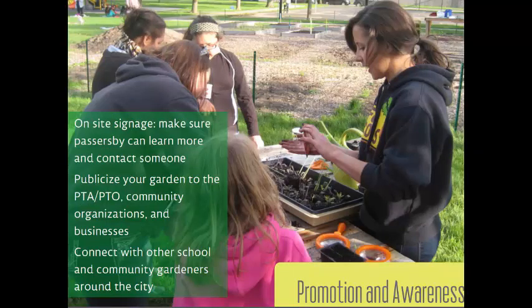It's really important to promote the school garden and use very clear signage that helps folks walking by the garden learn more about the project and be able to contact somebody or see exactly when Garden Club meets so that they could come and check it out next week if it happens on a regular basis like that. So publicizing the garden to the PTA and the PTO, community organizations and businesses, and connecting with other school and community gardeners around the city.